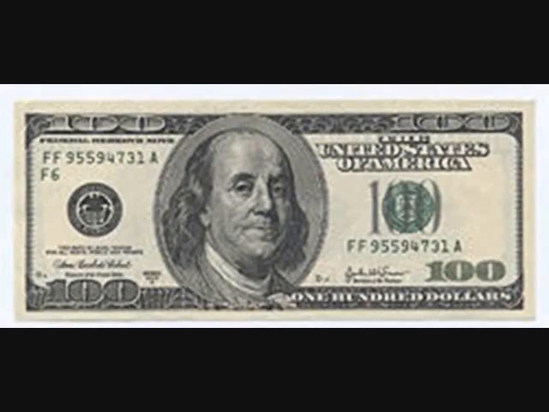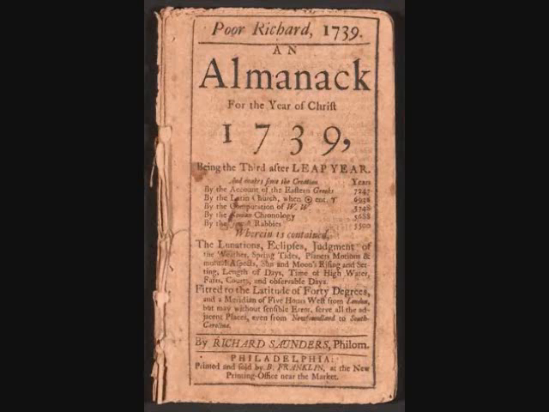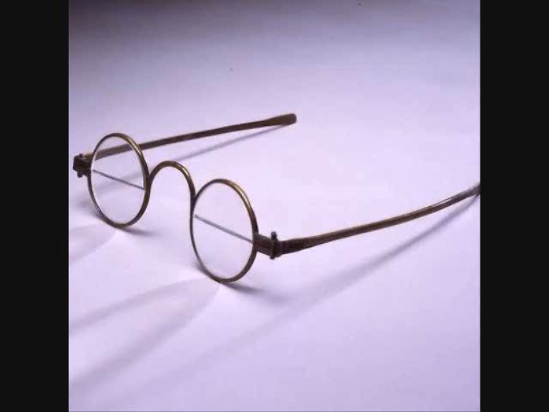Now, everyone's favorite man, Benjamin Franklin, was also an important figure during the Enlightenment period. He wrote the Poor Richard's Almanac, and his other contributions, such as the bifocal glasses and the lightning rod, were very practical and theoretical. Now on to revolutions!